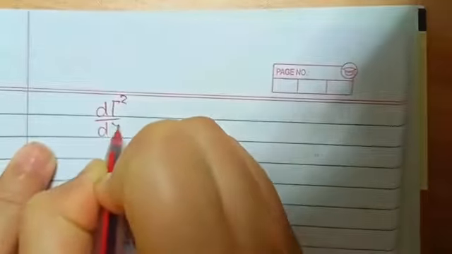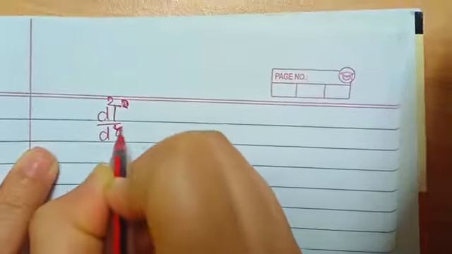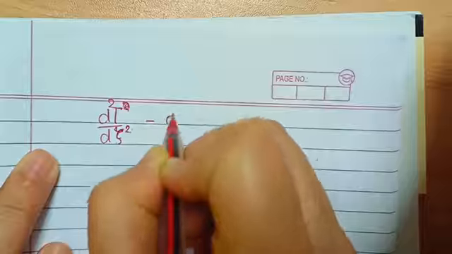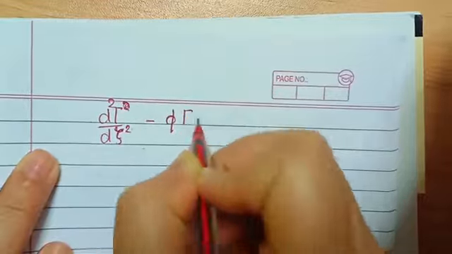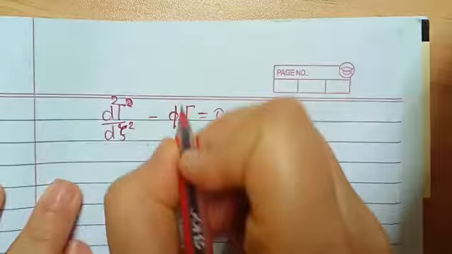So after applying the boundary conditions, firstly, our equation is d square gamma upon d zeta square minus phi square gamma is equal to 0.